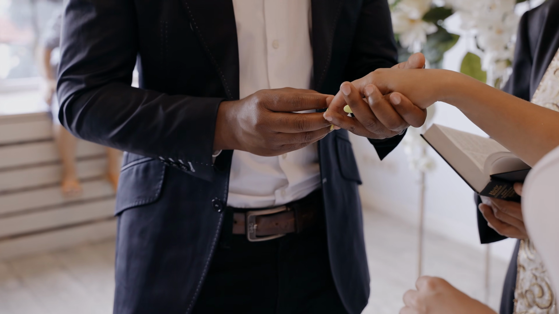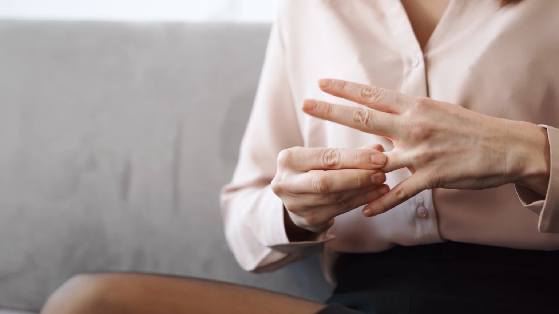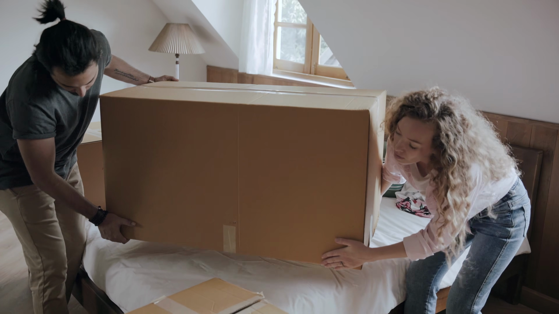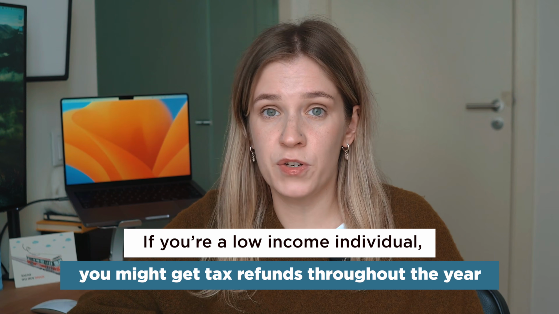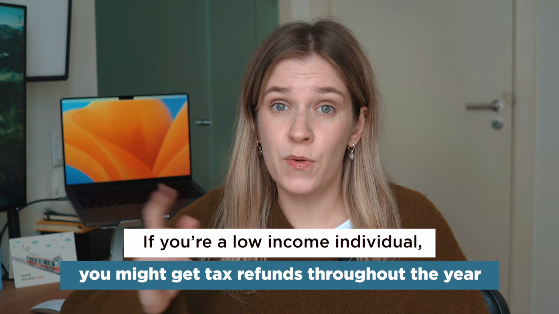First of all, your taxes and your possible refund will depend on many things. If you got married, if you got divorced, you had a baby, you moved houses, you purchased a house, all these things can affect your tax refund. Make sure to do your own research and see how these changes impact your tax refund and what additional tax credits and deductions you might be eligible for. If you are a low-income individual, you might get tax refunds throughout the year.